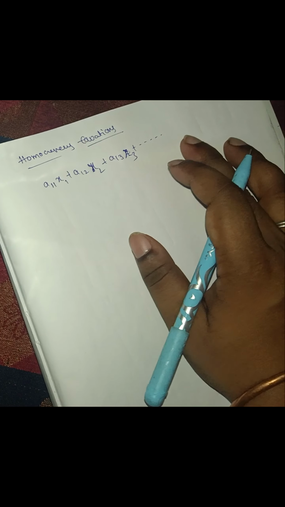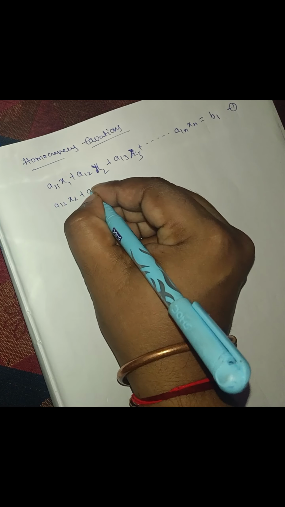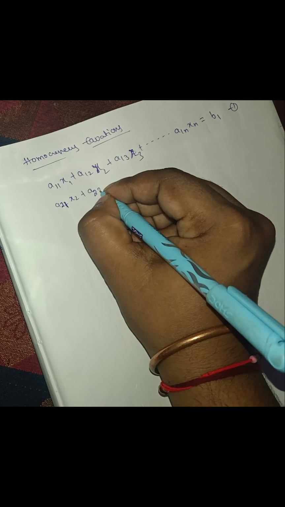Here, instead of x, y, z, I'll take x1, x2, x3, because we can't write n number of variables, right? So a1n xn is equal to b1. This is the first equation. The second equation: a21 x1 plus a22 x2 plus a23 x3 plus and so on, a2n xn is equal to b2.